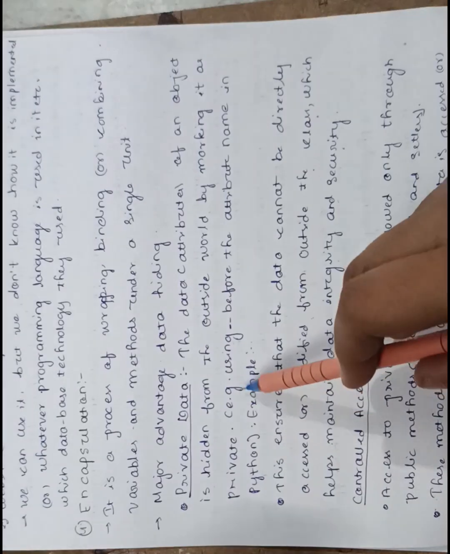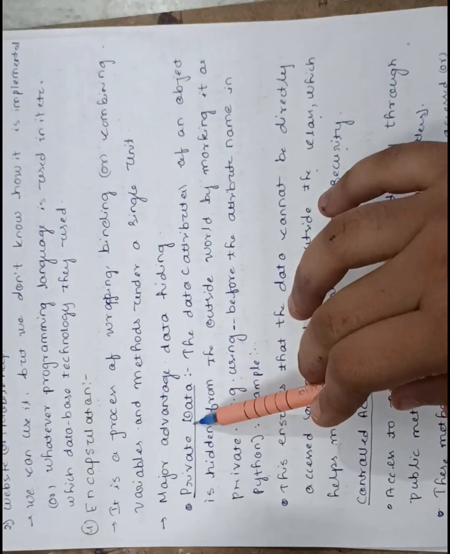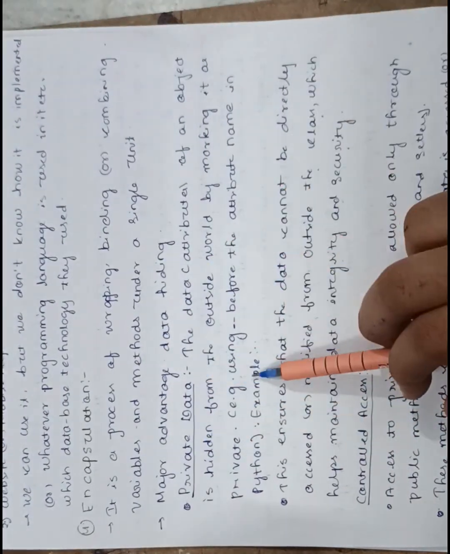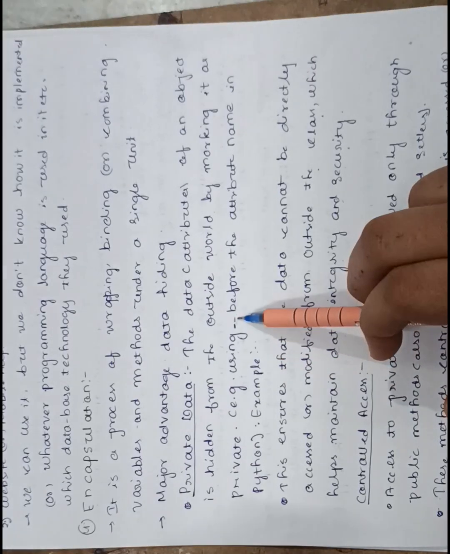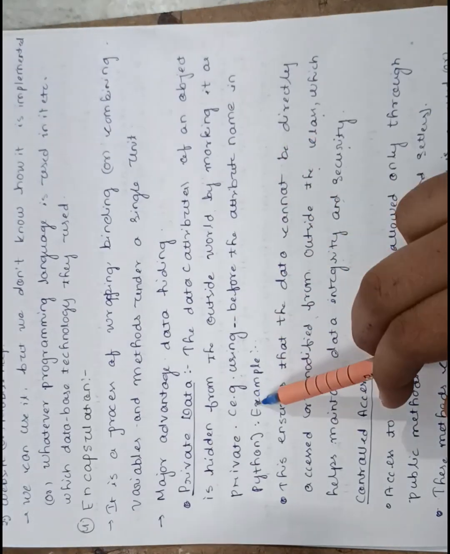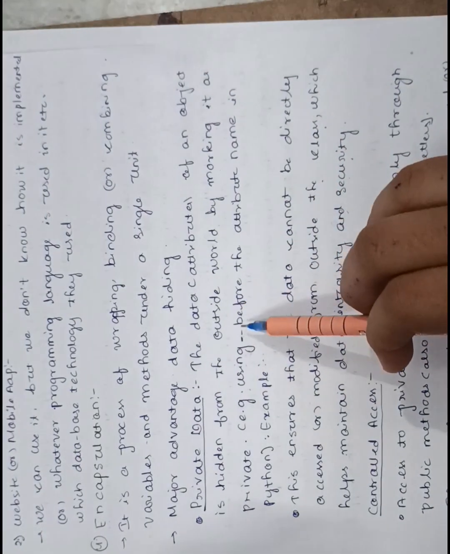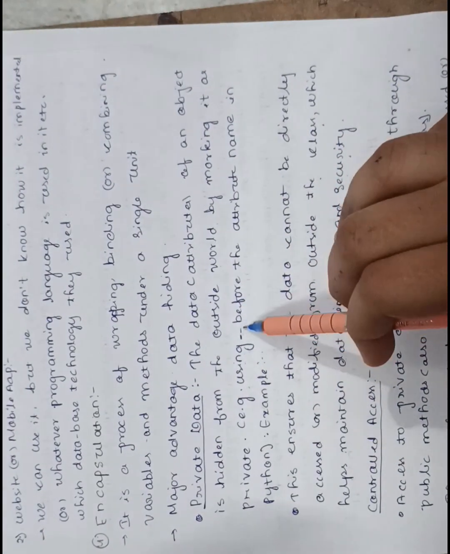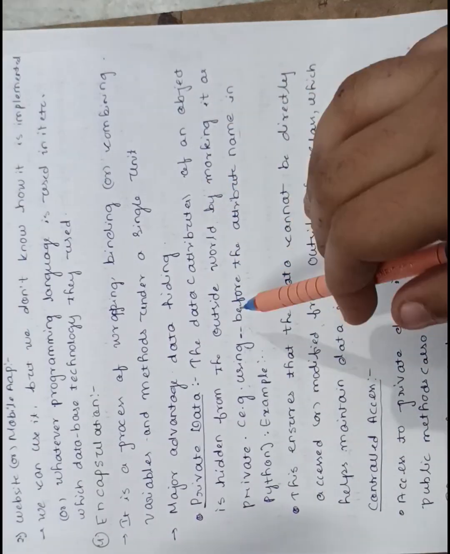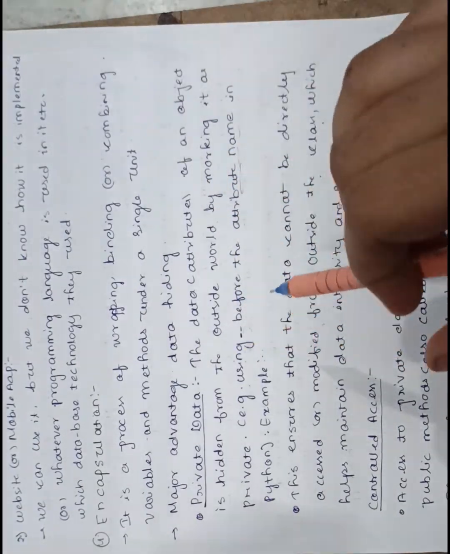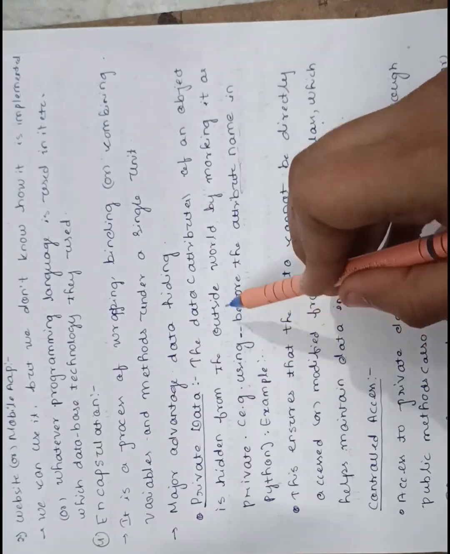So in Python also, how can we make data private? By using double underscores before the attribute name. If you want to hide it as private data, we have to add double underscores before the attribute name, whatever attributes we are using. Before it, we keep double underscores, and then we can use it.